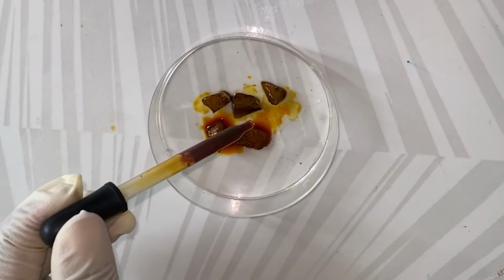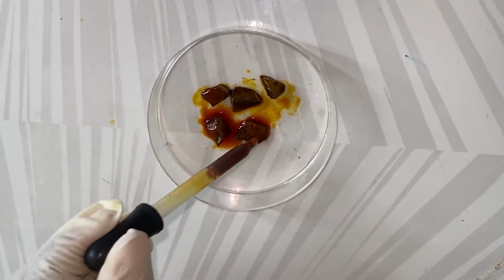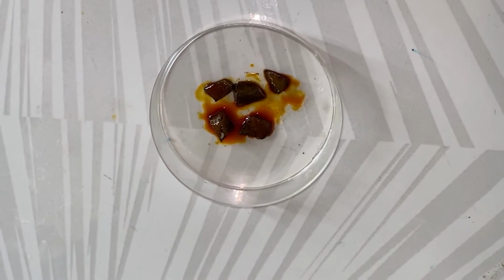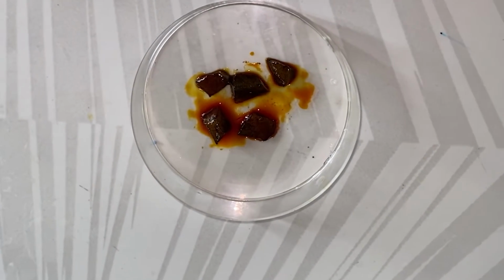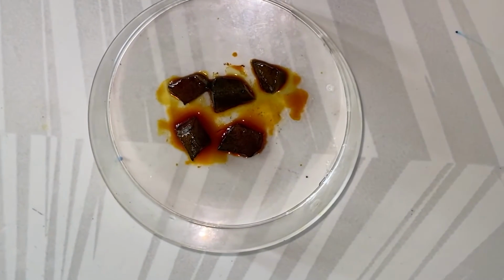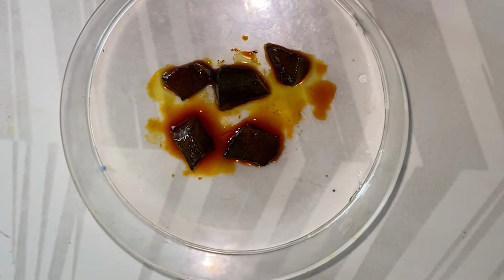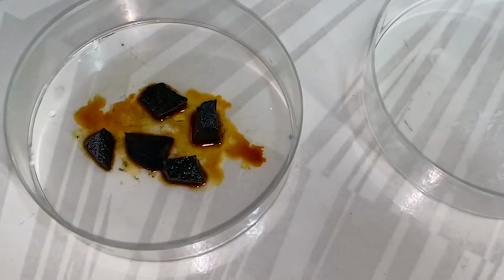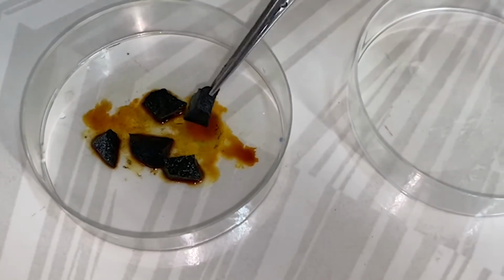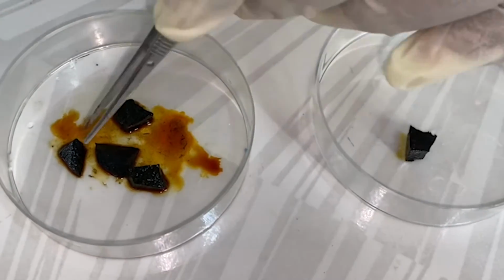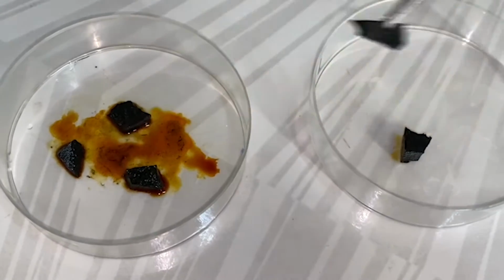This change occurs because the iodine bonds with the starch to form a colored complex. The brighter the color change, the greater the amount of starch present. In our lab, we tested potatoes. A few drops of iodine were added, and after a few minutes the potato pieces became black, indicating the presence of starch.